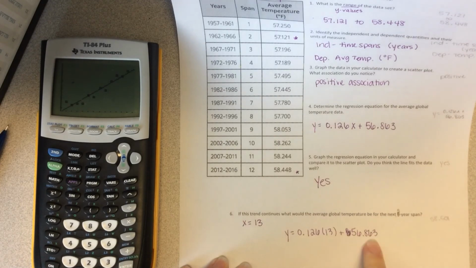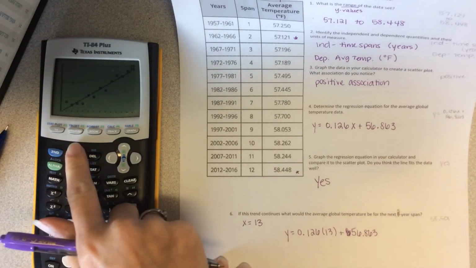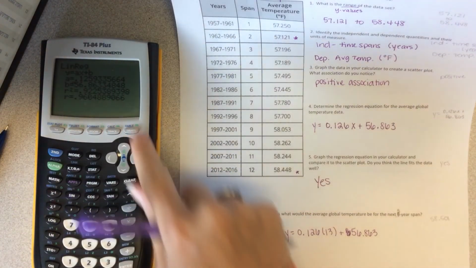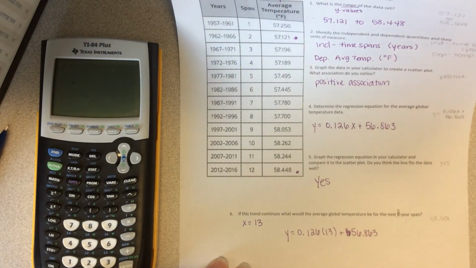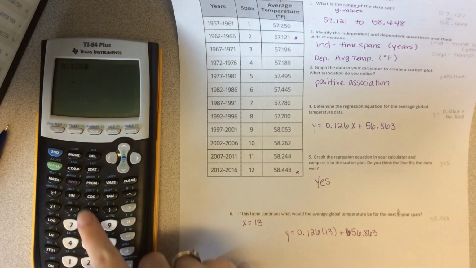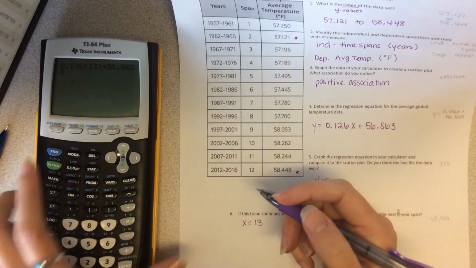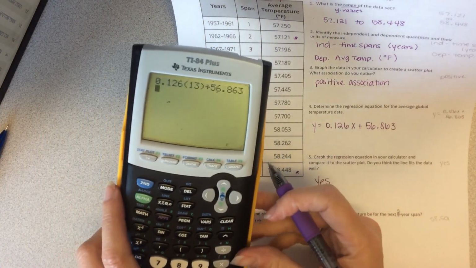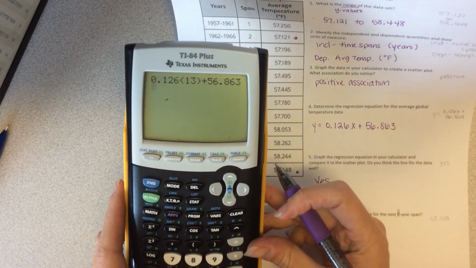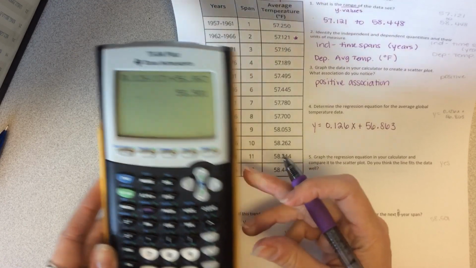So I'm going to put this into my calculator. So if I hit second and quit, it'll take me back here. I can hit clear. So 0.126 parentheses 13 close plus 56.863. So that's what I put into my calculator. Press enter. And that is our answer.